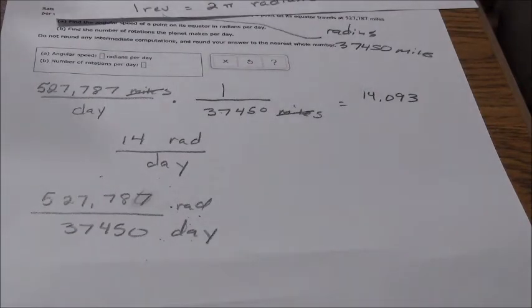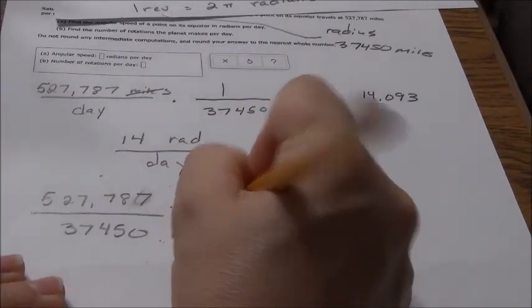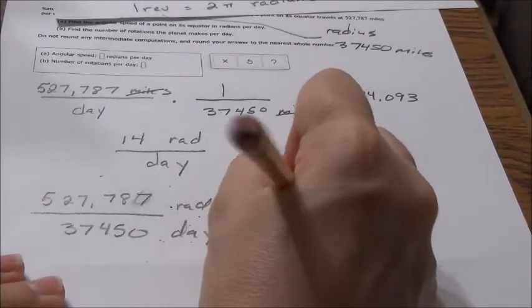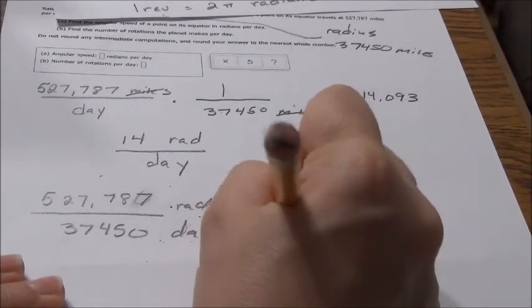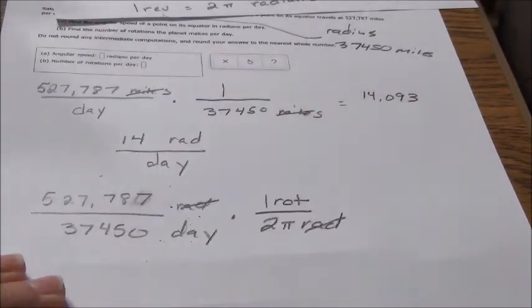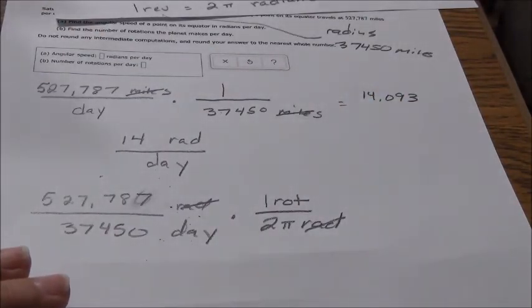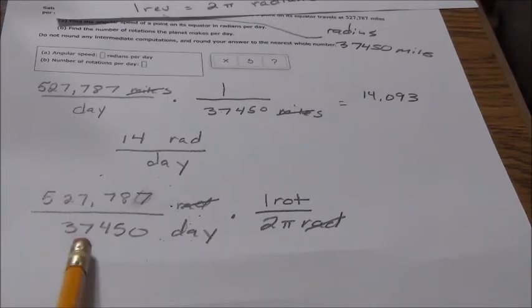So we want to find our answer in rotations per day. It's in radians per day. Well, we know that one rotation is equal to 2 pi radians. So then we can cancel out the radians there. And so what we're going to end up doing here is taking that 527,787 and dividing it by 37,450 times 2 pi. So on my calculator, I'm actually going to do that bottom calculation first. 37,450 times 2 times pi.